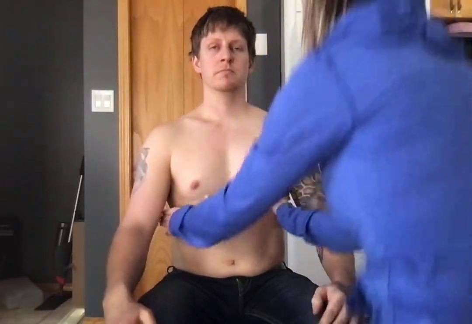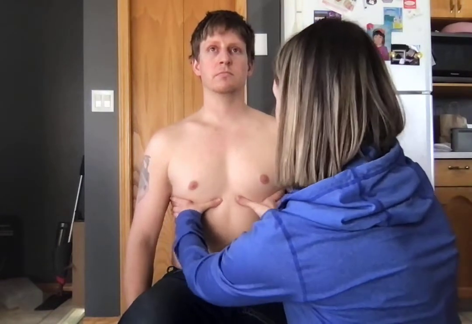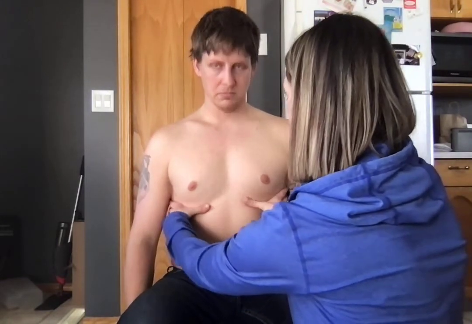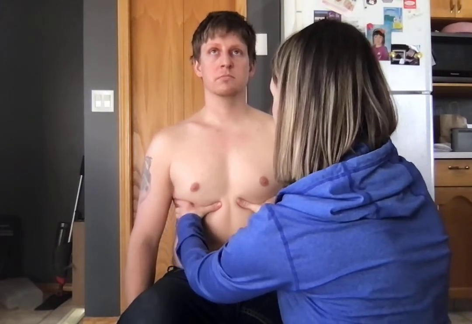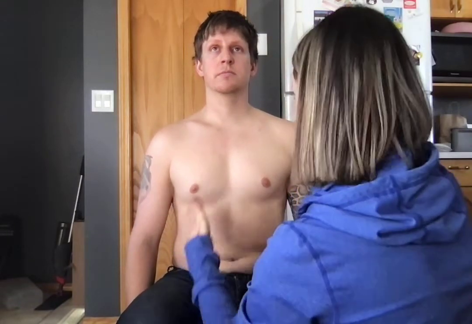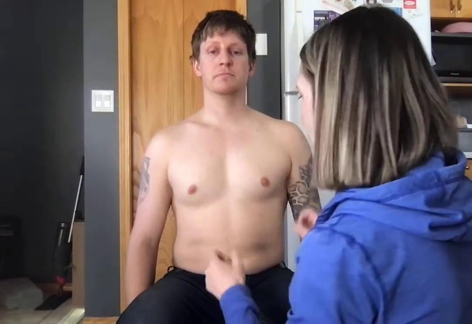So again, I'm going to find the lower level of the sternum and the lower ribs, and I'm going to push my hands in. And same thing, take a nice deep breath in and out. And again, looking for that nice symmetrical movement apart and at least 2 centimeters, and I'm happy with that.